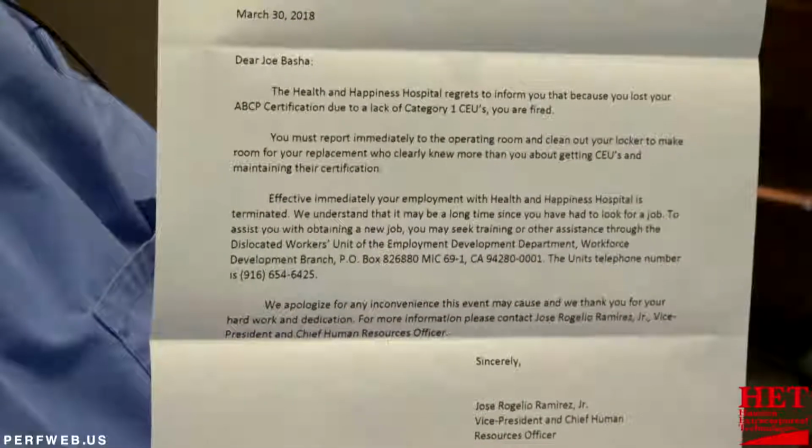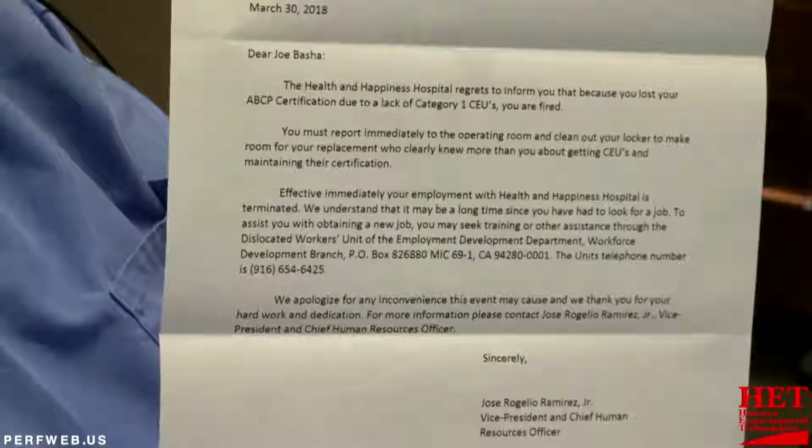Hey, Joe, you received a letter from your job, man. Hey, dude, thank you so much. Dear Joe Basha, the Health and Happiness Hospital regrets to inform you that because you lost your ABCP certification due to a lack of Category 1 CEUs, you are fired. You must report immediately to the operating room and clean out your locker to make room for your replacement, who clearly knew more than you about getting CEUs and maintaining their certification.